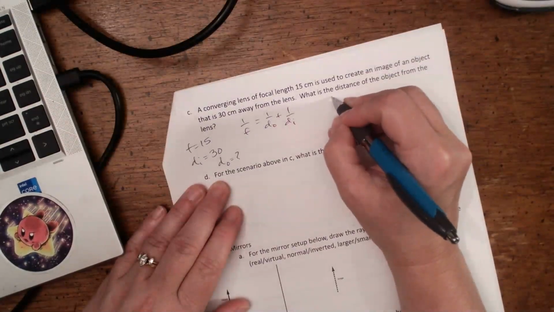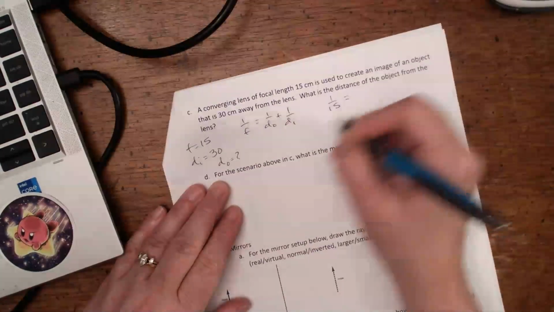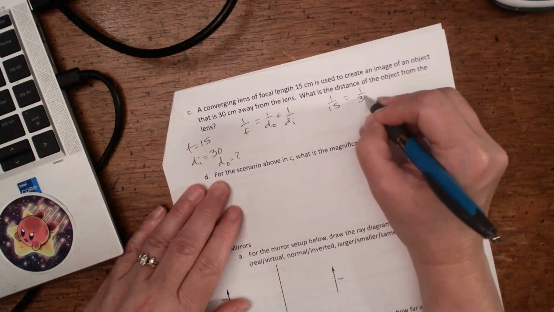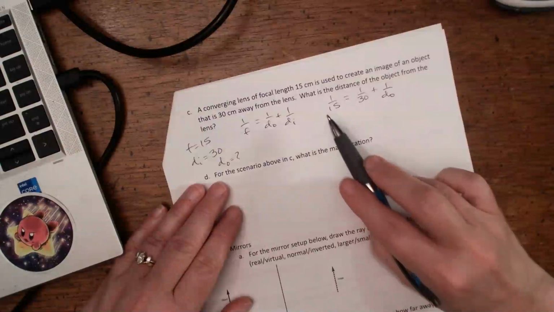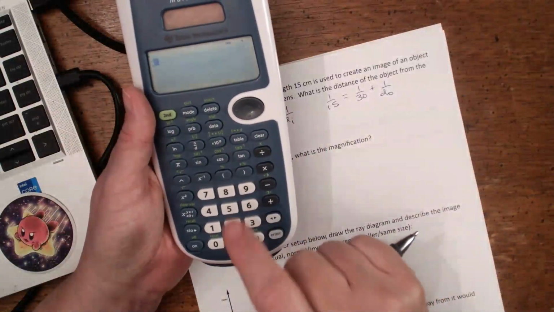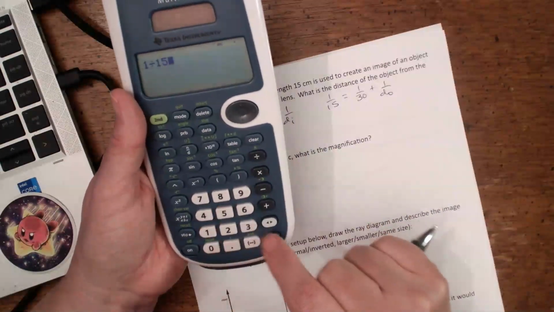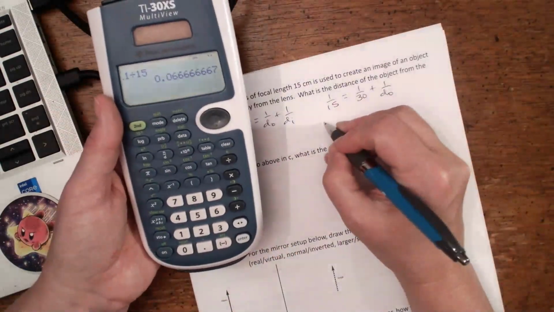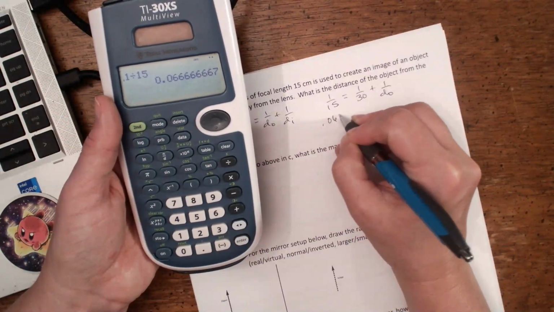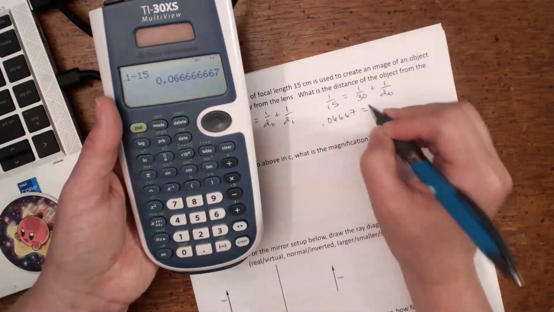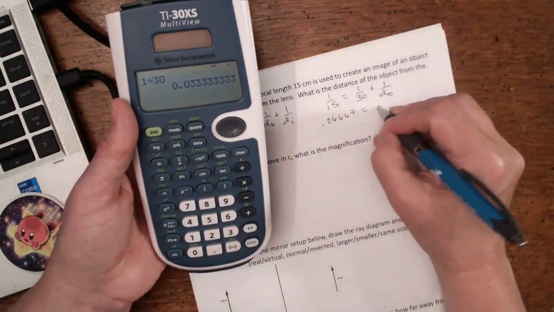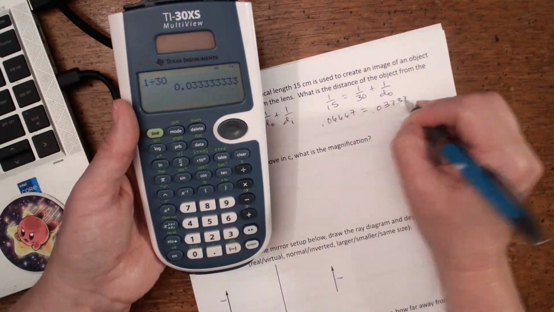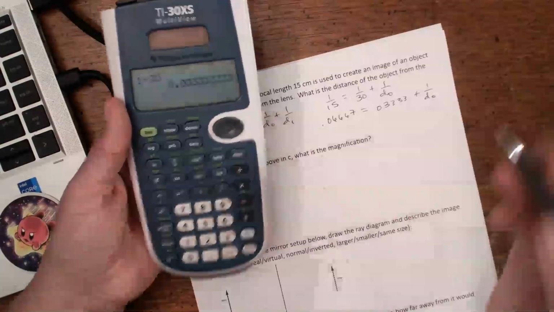We know focal length is 1 over 15, 1 over 30 plus 1 over dO. We don't know dO. That's what they're asking us to find. Okay. So I'm going to again convert these. These are a little easier looking than the ones on the previous page, but still. 0.06667. 1 divided by 30 is 0.03333 plus 1 over dO.